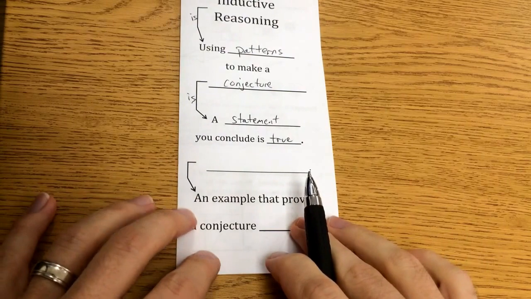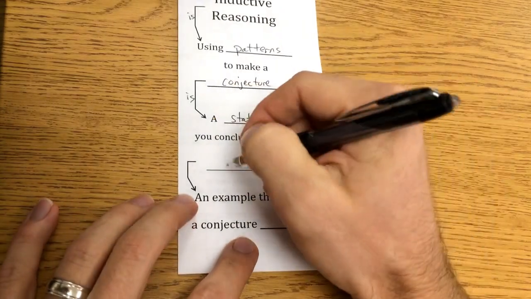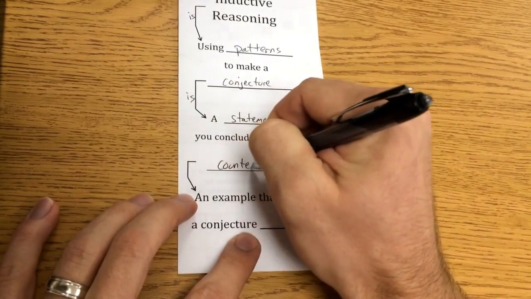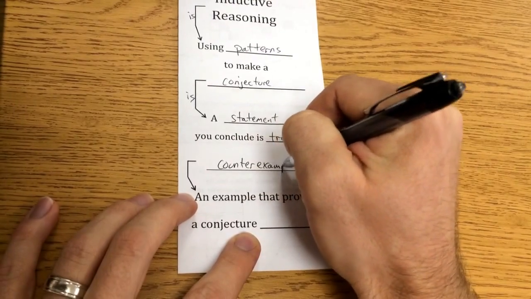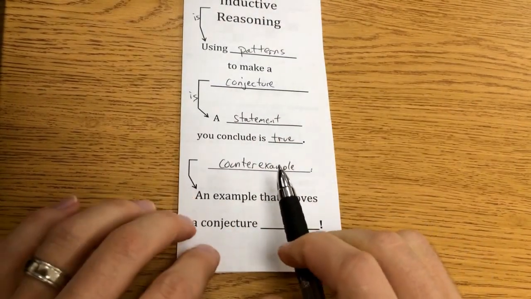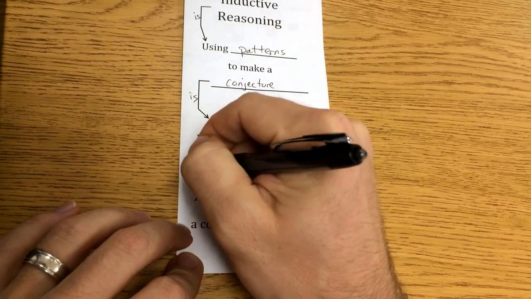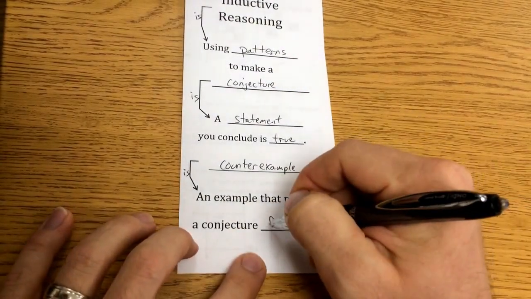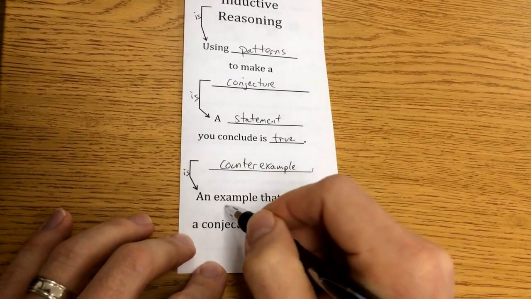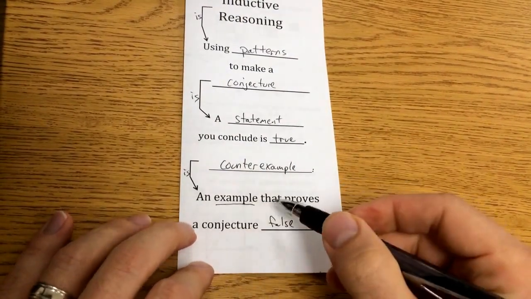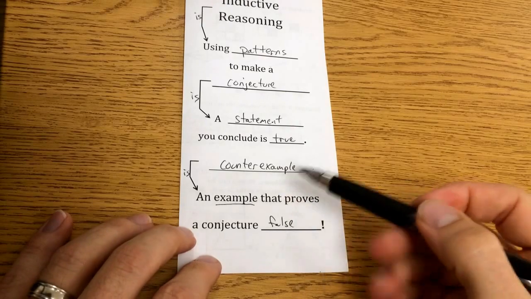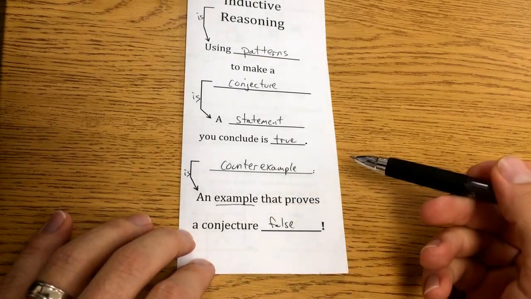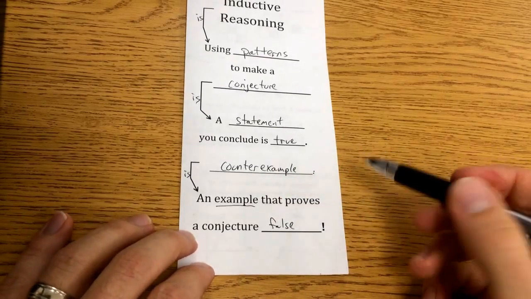All right, something else we need to talk about with inductive reasoning is a counterexample. And we've talked about counterexamples in class. A counterexample is when we have an example that proves a conjecture is false. So it's actually giving an example. We're not rewriting a statement. We're not making a whole case for something. We can just simply give an example that shows something is false based on the statement that was made.